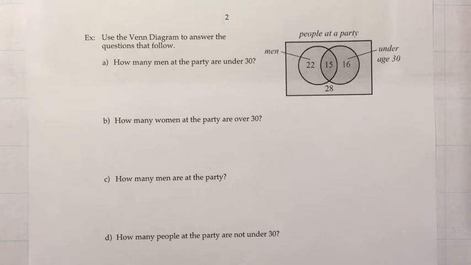All right, let's look at another example. Use the Venn diagram to answer the questions that follow. So we have people at a party. Some of them are men, some of them are women, some of them are under age 30, some of them are not. So let's answer the questions that they have for us.